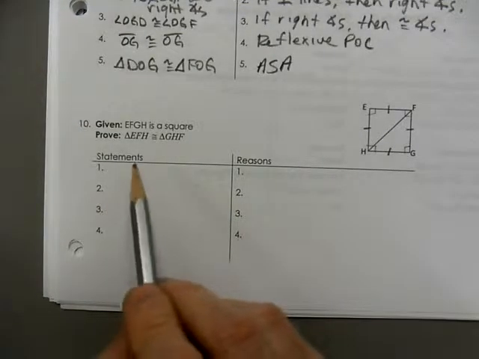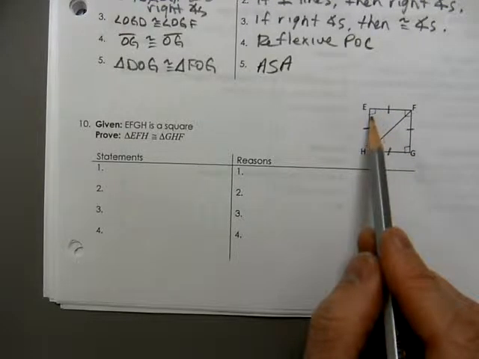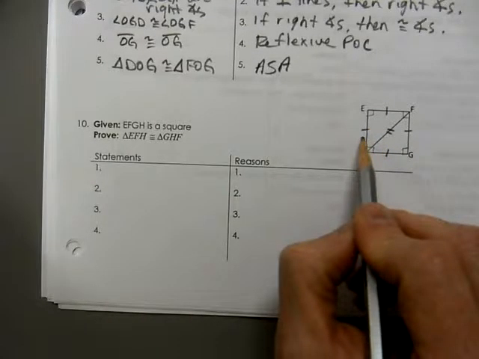Now, if we're going to prove these 2 triangles congruent, I might as well use side, side, side. You could use side, angle, side. You could use RHL. You have many different options that we could use here. But I think I'm going to use a reflexive property, and we're going to say that we have a pair of sides that match, another pair of sides that match, and a third pair of sides that match.